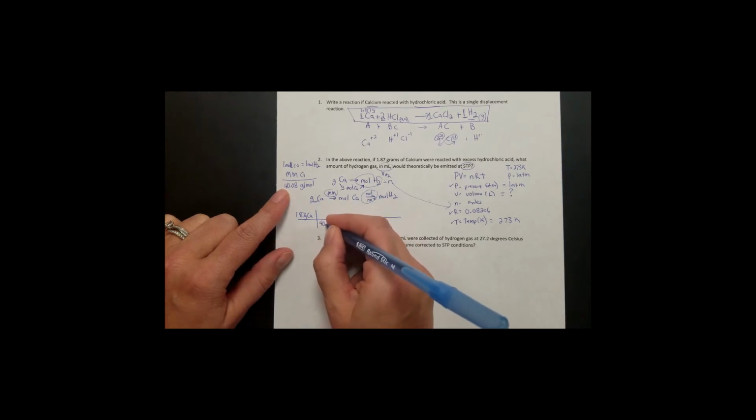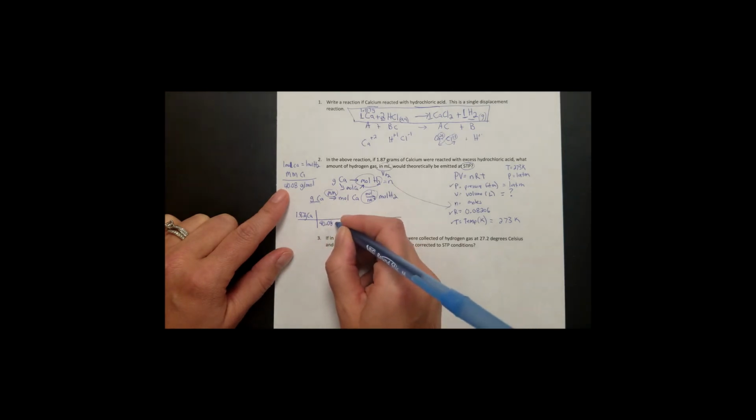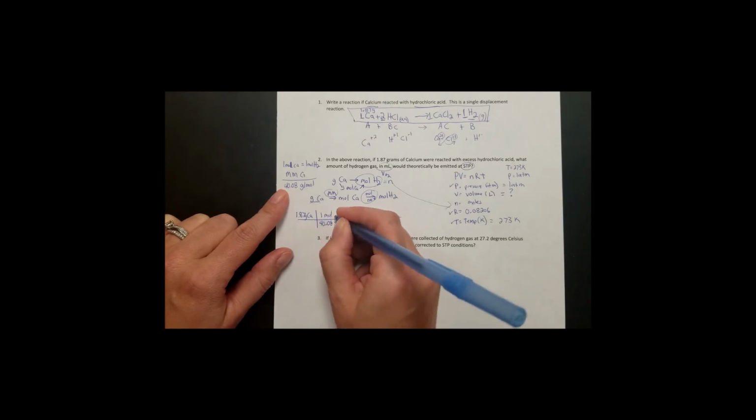So if I set up my dimensional analysis, what I'm going to start with in this first step is 1.87 grams of calcium. I then use my molar mass to convert between grams of calcium to moles of calcium. I put the 40.08 grams in the bottom so that they're on opposite sides of this horizontal line and they cancel. That'll put my 1 mole of calcium on the top, so the mole portion of the molar mass, canceling out grams of calcium.